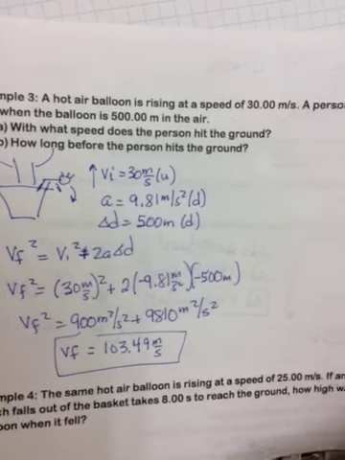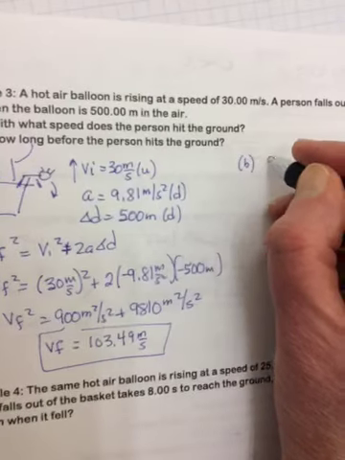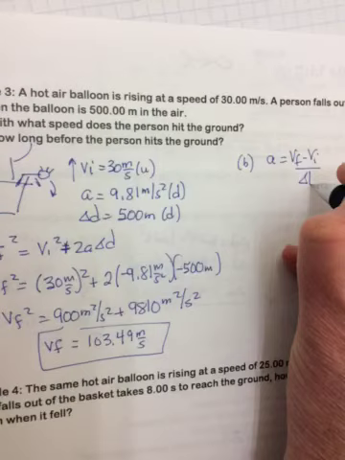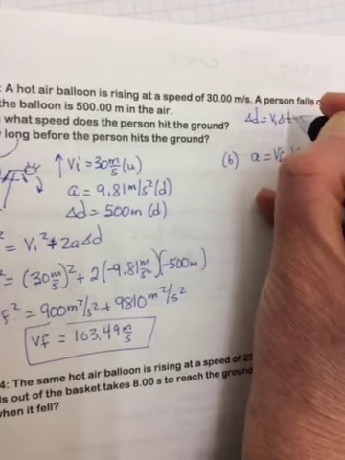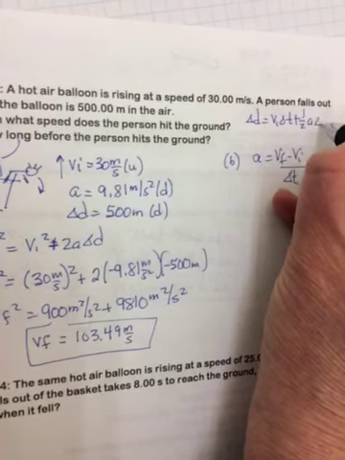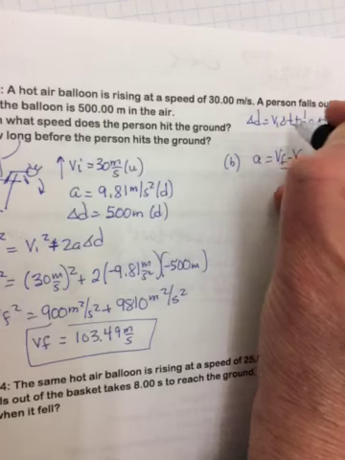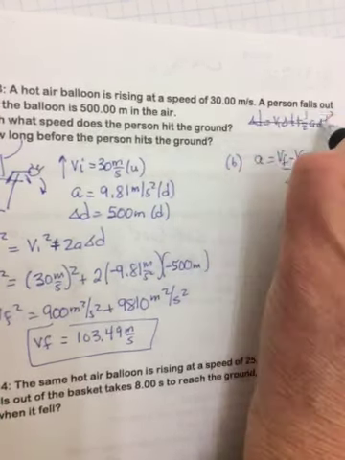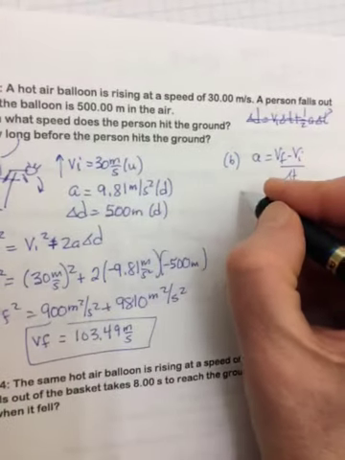How long before the person hits the ground? So I would use, for part B, A equals VF minus VI over delta T. I would not use delta D equals VI delta T plus 1/2 A delta T squared, because you're looking for T and you have a T squared term and a T term, this would end up giving you a quadratic, which if you like the quadratic and want to practice it, you could use, but I'd go this route, it's a lot easier.